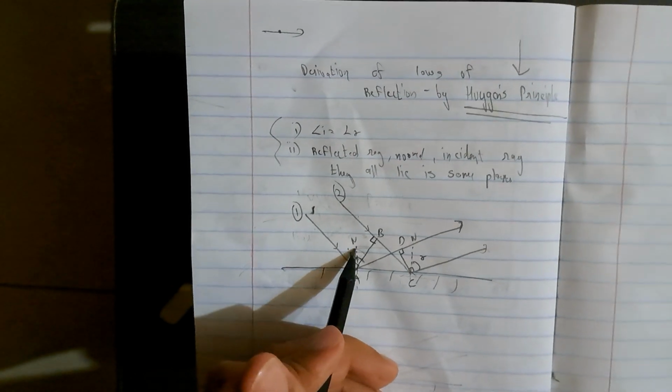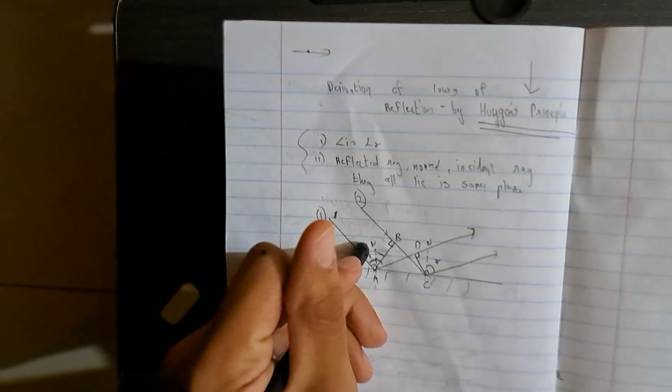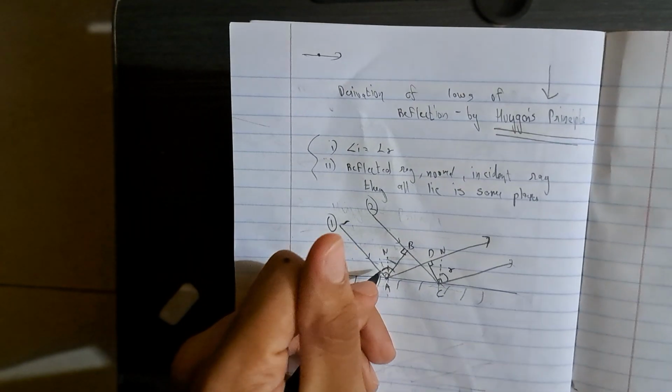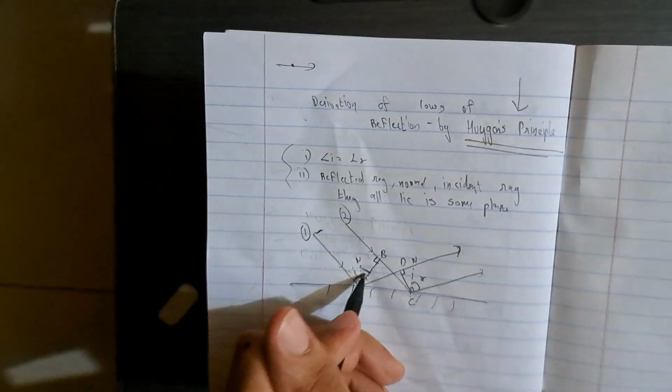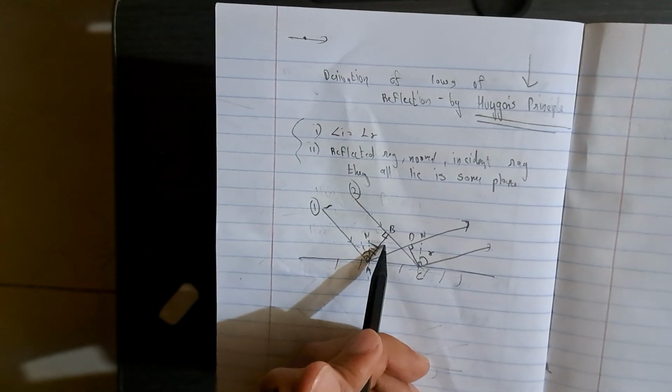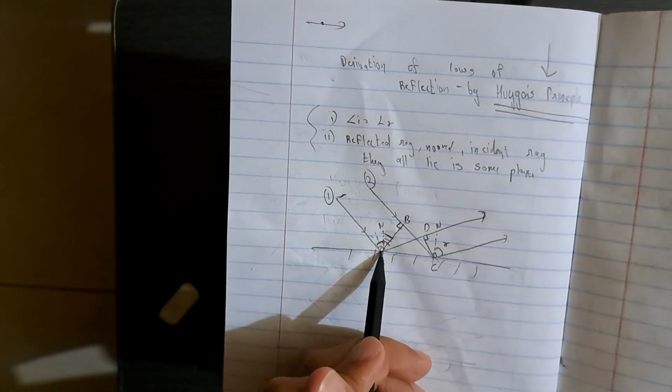What if I have to find this angle, the angle between the normal and the wavefront? We know the wavefront is perpendicular to the reflected ray.